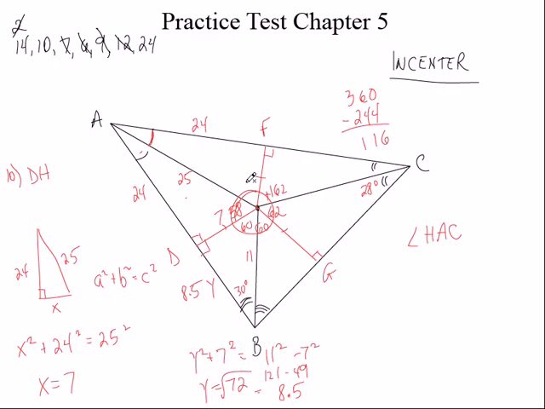And that's not the final answer, though. It's not 58. What are we trying to do? We're trying to find this angle right here, aren't we? So what do we do now? Go 90 minus 58. What's 90 minus 58? It's 32, and that's our answer.